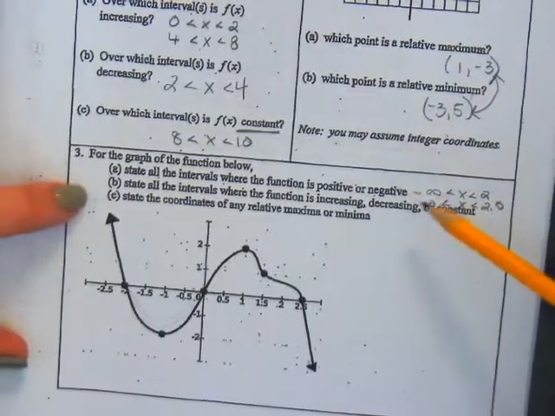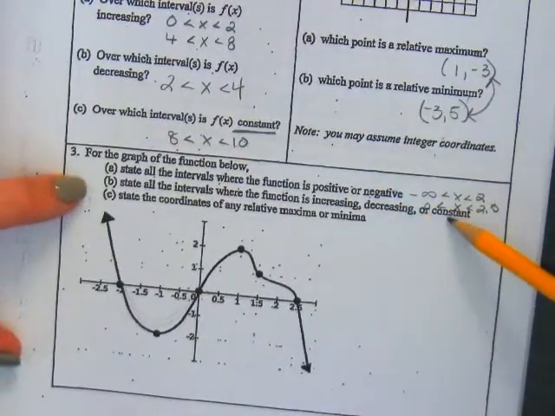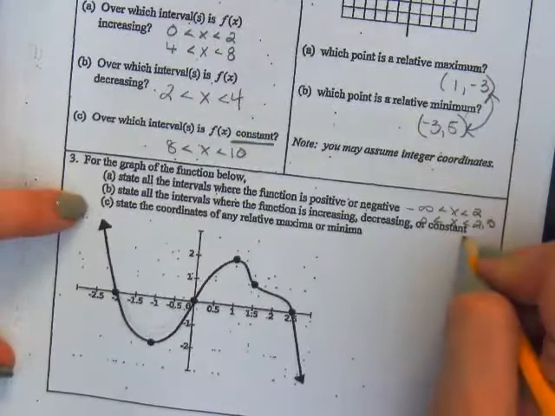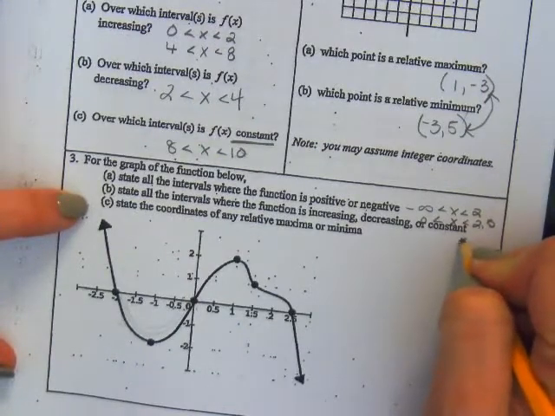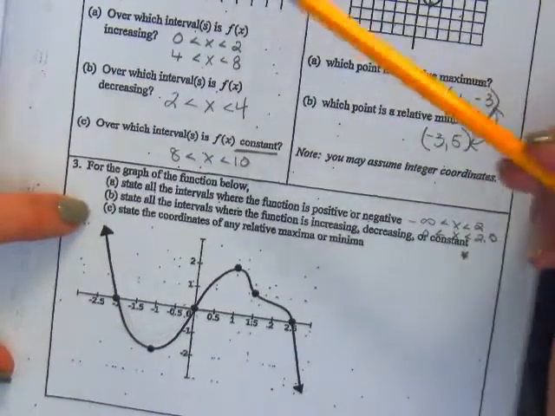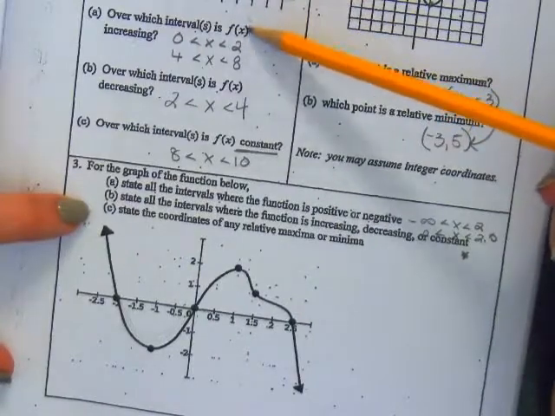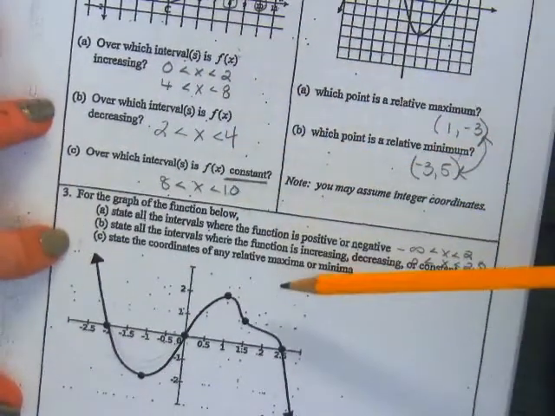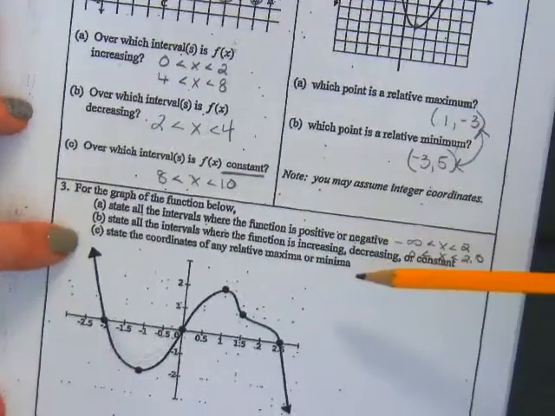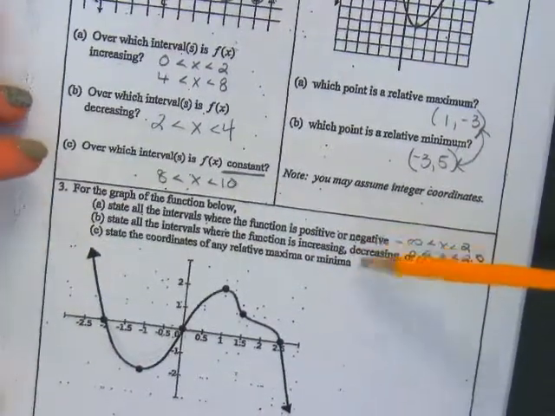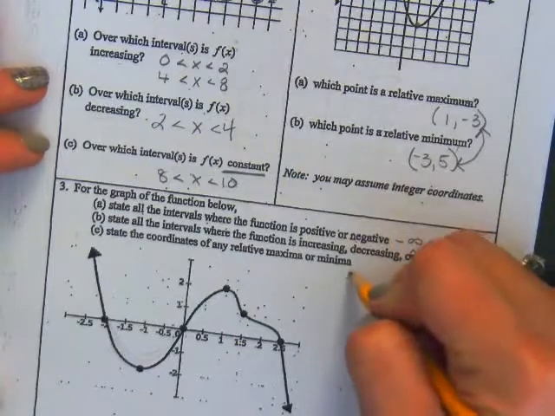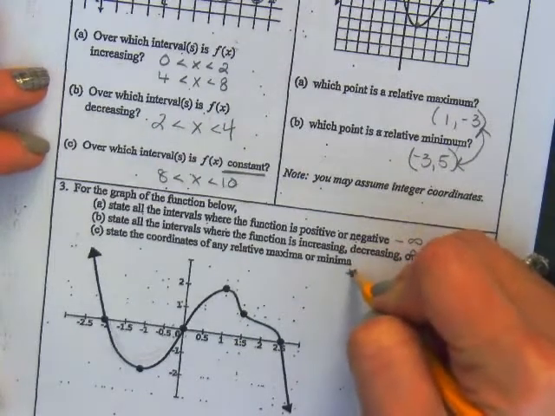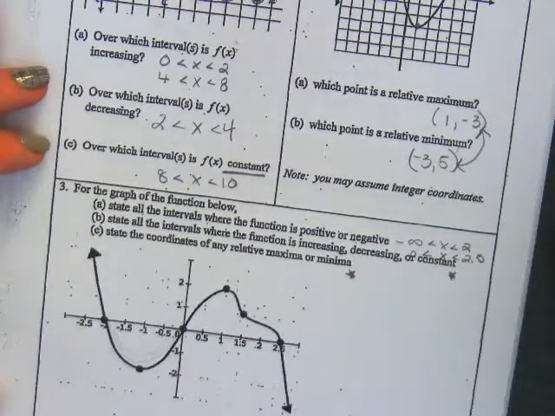State all intervals where it is increasing, decreasing, or constant. I'm going to leave that for you to do because we just did it up here. So follow the lead up here, rewind the video and rewatch if you need to. And then state any relative maxima or minima. I think that you can handle that one on your own too. Right, and we will go over it and discuss it later on.